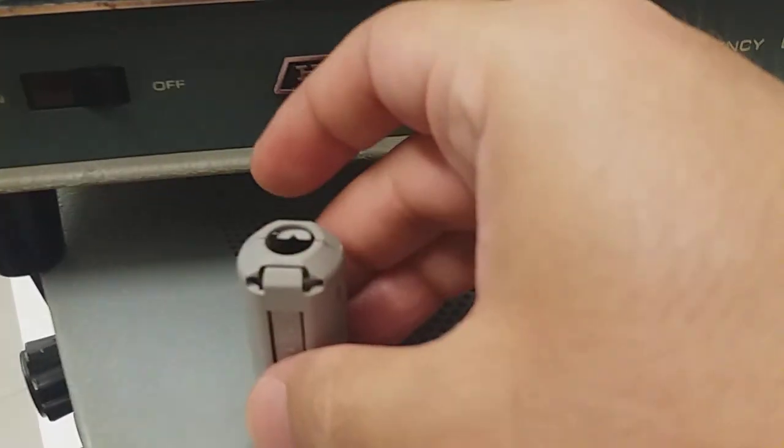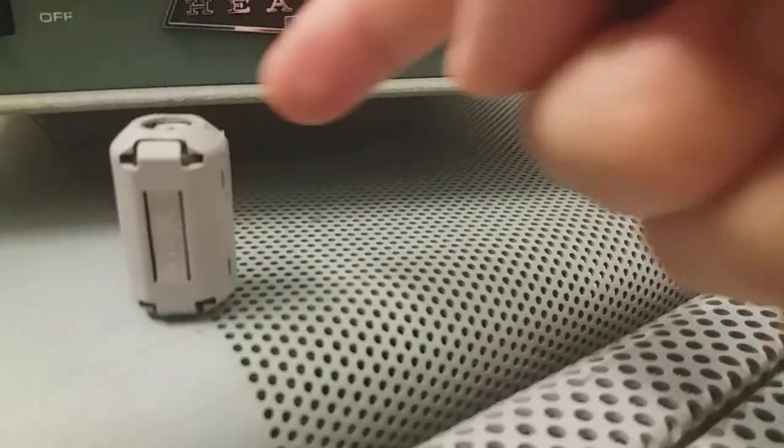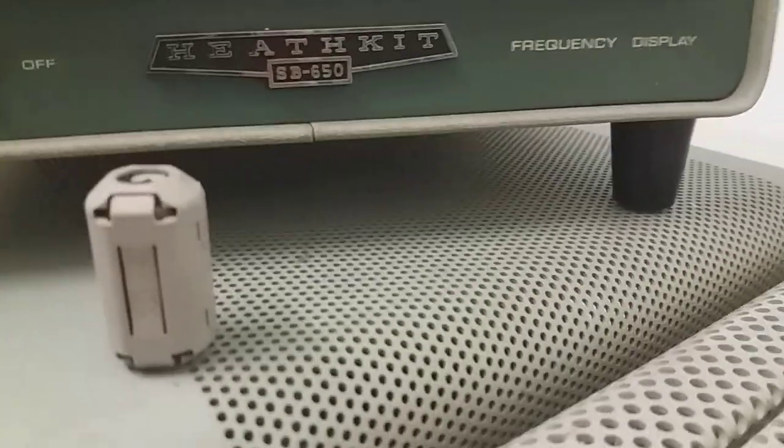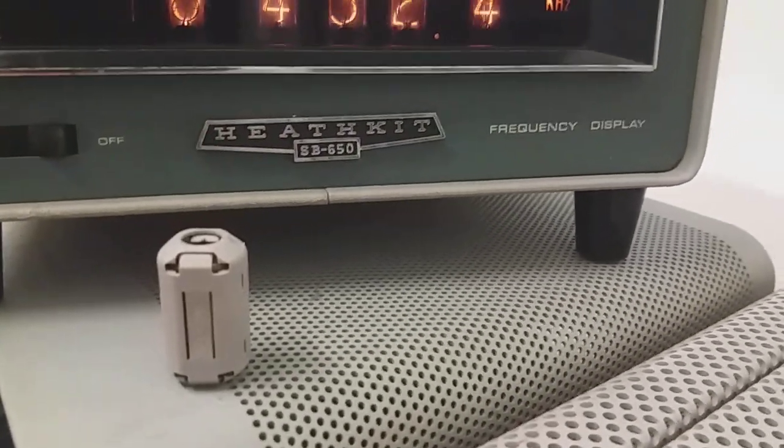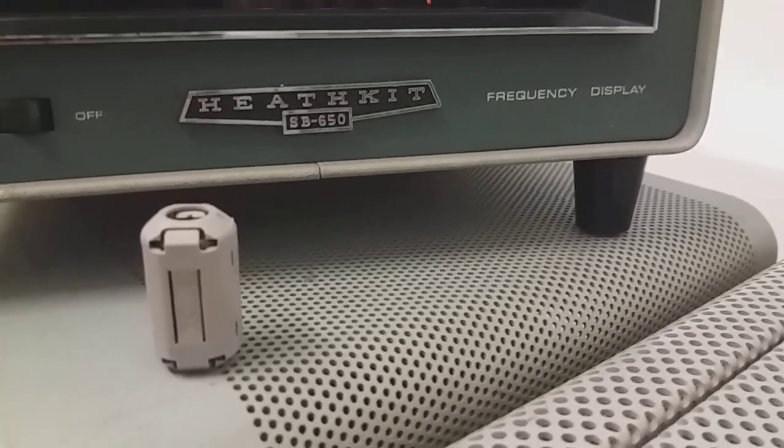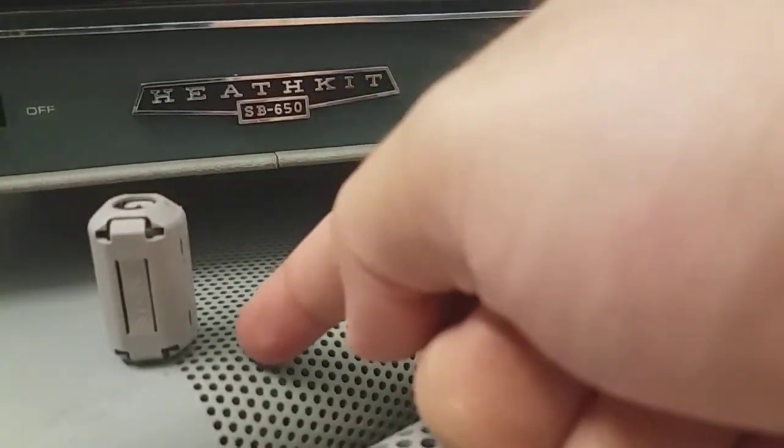Let me put this here. The two wires out of the big loop of enameled coil wire that I have wound inside this core go to a set of anti-parallel diodes.